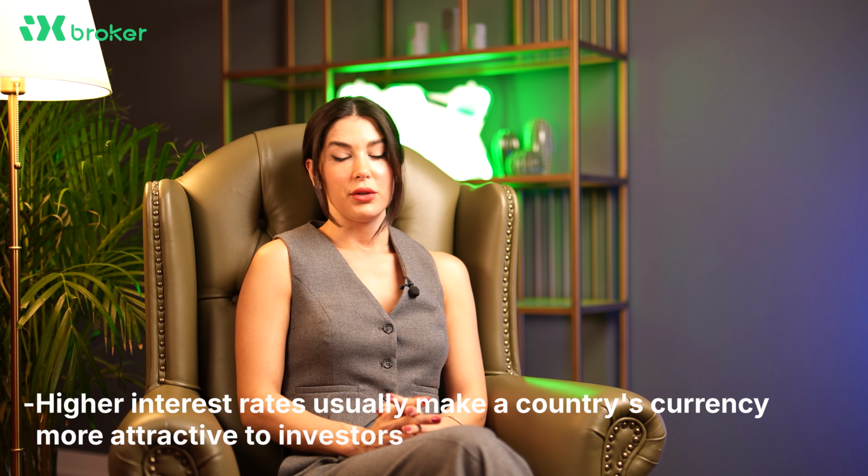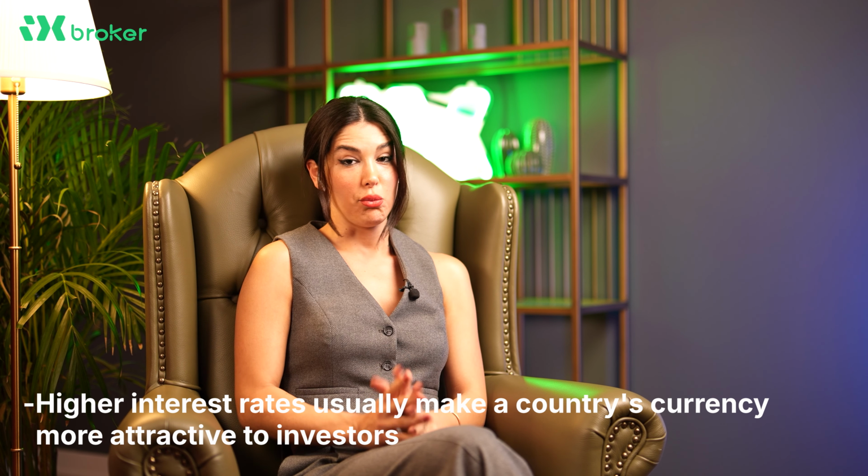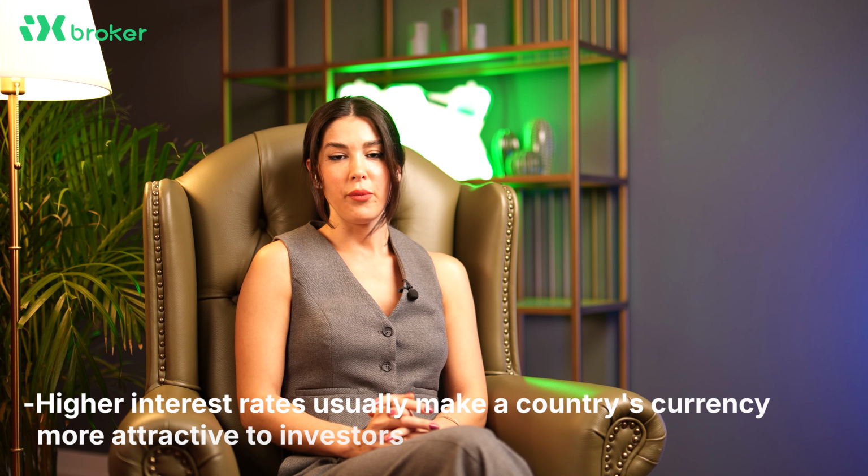Higher interest rates usually make a country's currency more attractive to investors. Why? Because when rates go up, returns on investments tied to that currency, like bonds, get better. More investors want in, and that boosts the demand for the currency, driving its value up.